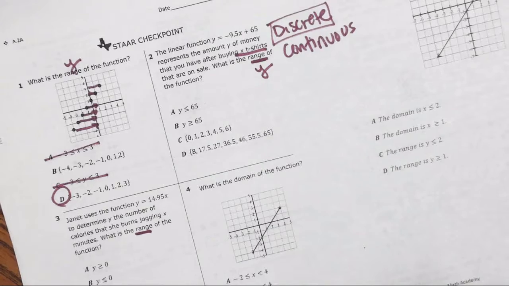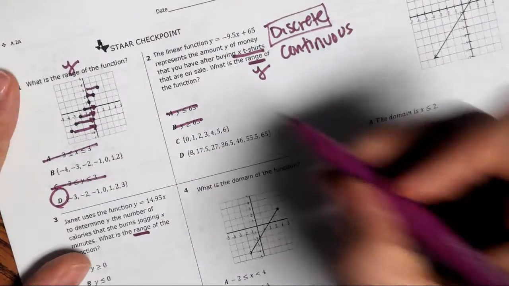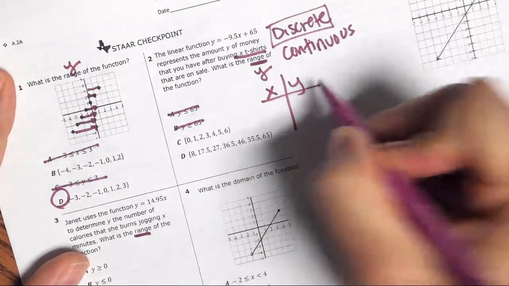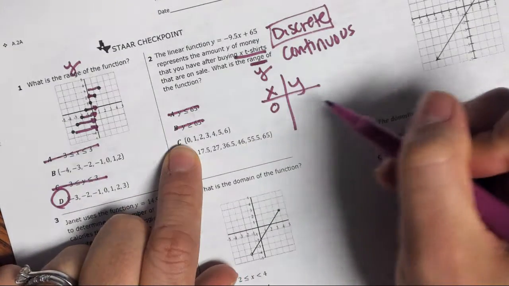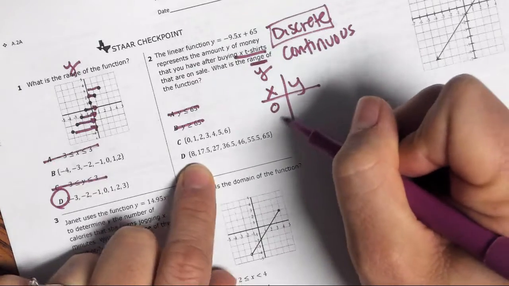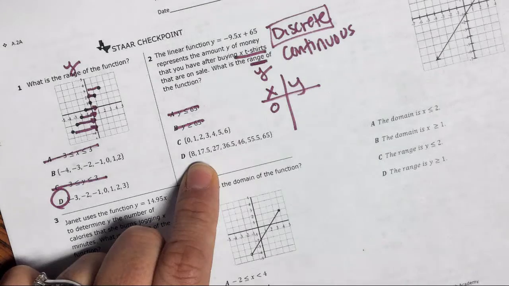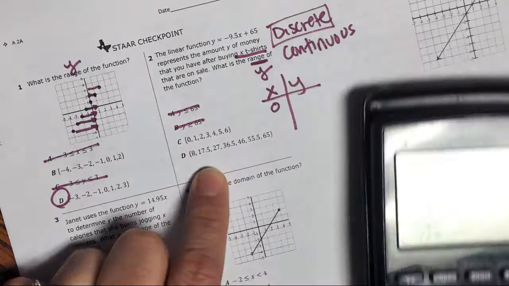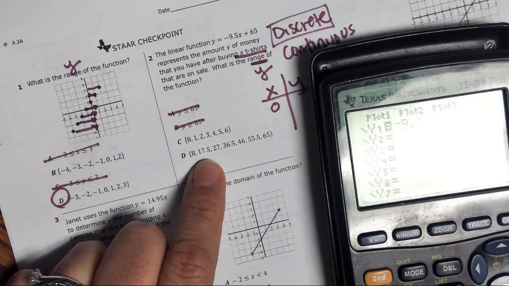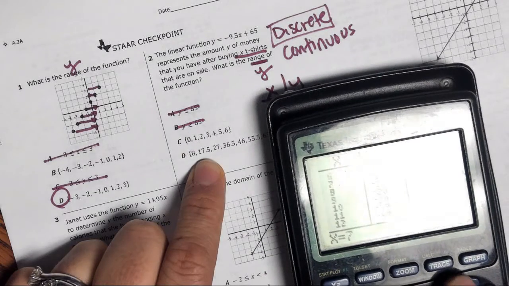So based on that, you should be able to eliminate 2 of the answer choices, A and B, because A and B are talking about continuous. And then if you think about the equation, looking at the numbers, 0 refers to the x, and the other numbers will refer to the y. So if you use the actual equation, you can use the table, or you can insert in. So you would put -9.5x plus 65 and go to your table.